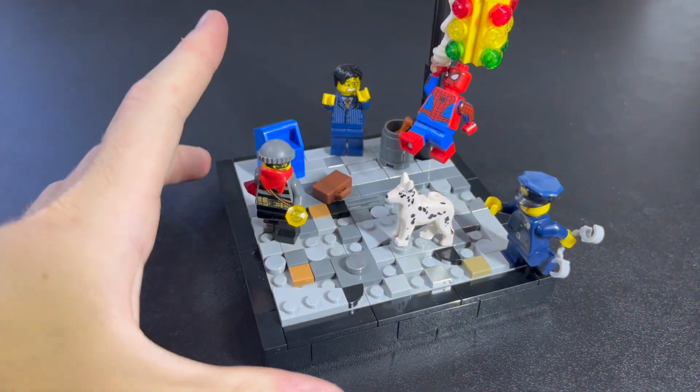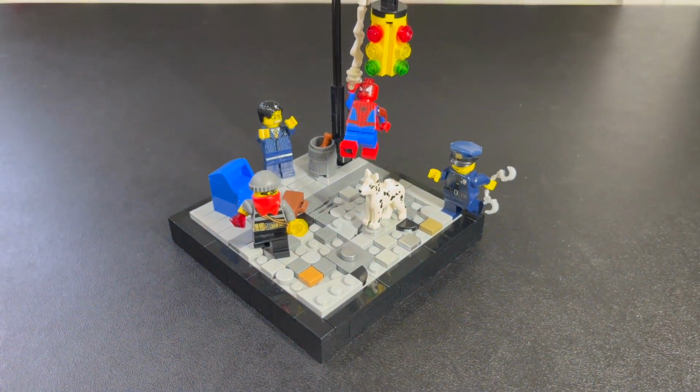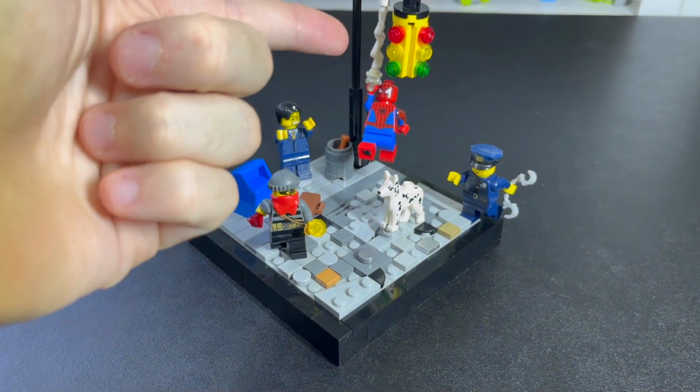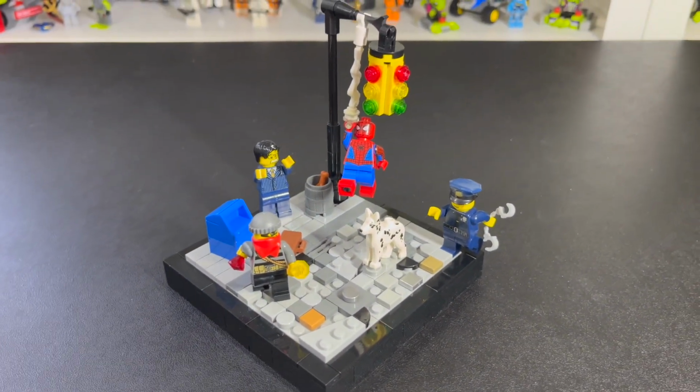If you're trying to make a Lego street, it's just not going to be very interesting. So the real color that only comes from this set is the robber and Spider-Man and the traffic light. There's just not a lot of color. So it's a little bit tough to be working on this.